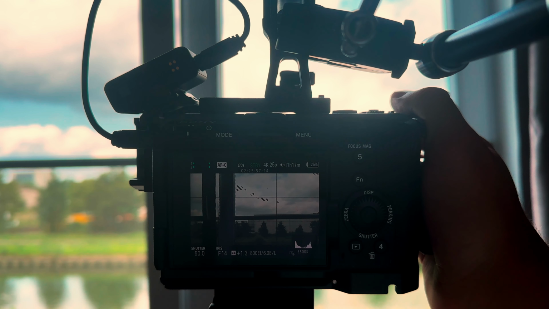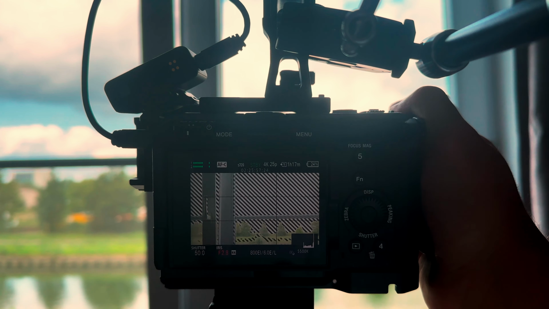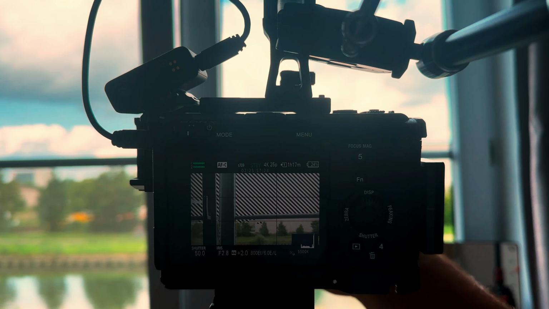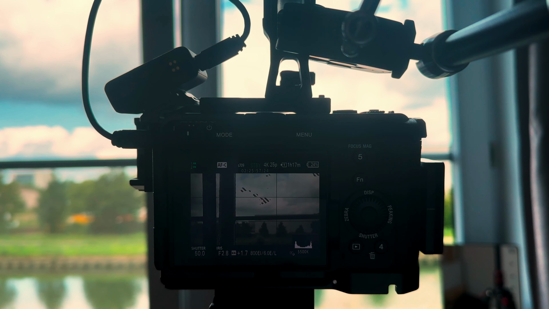And this is where your ND filter comes into play. So instead of having to fix your aperture or your shutter, you can just change the amount of light your ND filter is allowing in. And there you have it. All I did was turn the ND filter.